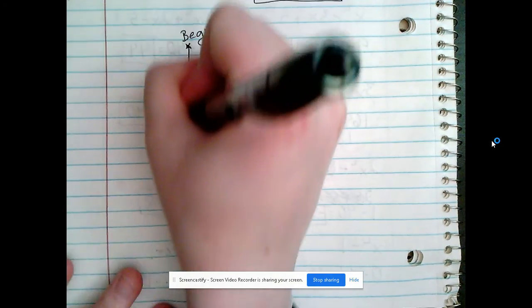Okay, so we're going to make an X to mark the spot where we begin. It's always helpful to draw a picture. It'll help you visualize what exactly it is that you're trying to find. So Claude sailed his boat due south for 38 miles. So we're going to draw a line down and mark it as 38.